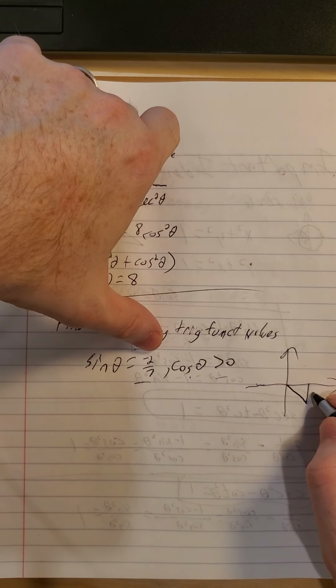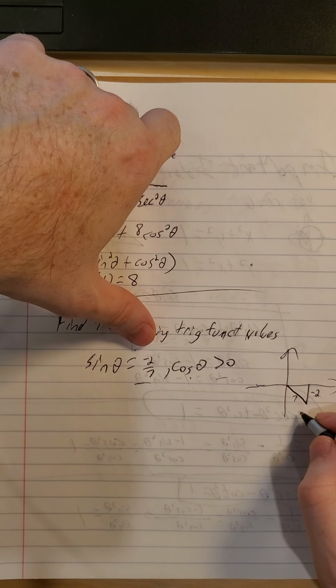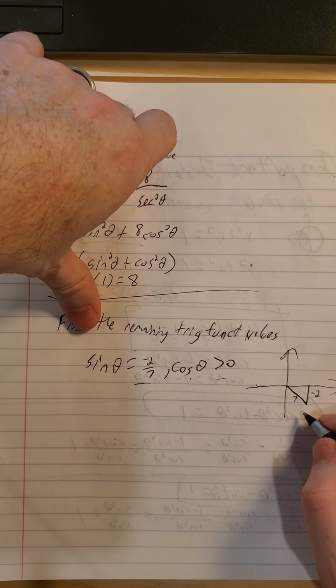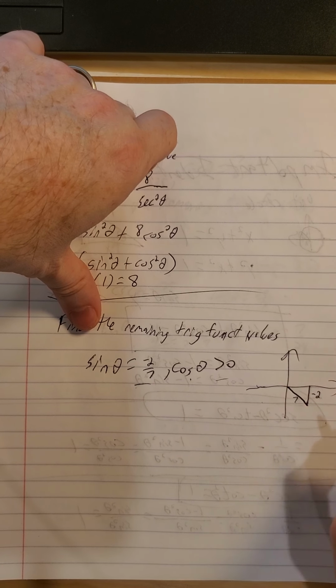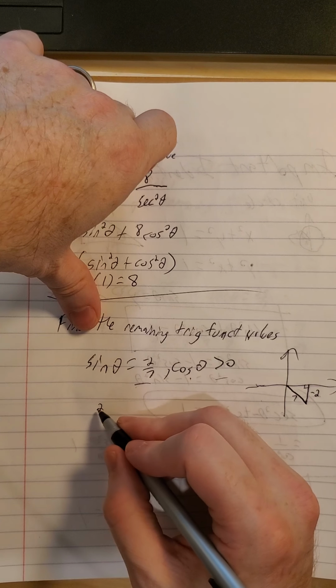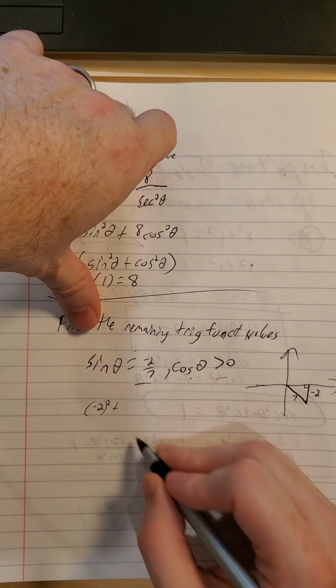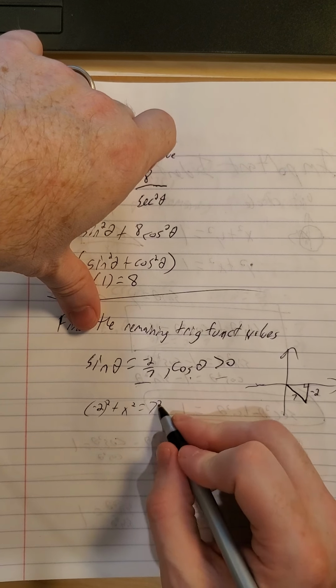So our y value basically is the -2. That means the hypotenuse has a length of 7. So this is not a unit circle. This is a circle with a radius of 7. So -2 squared plus x squared equals 7 squared.